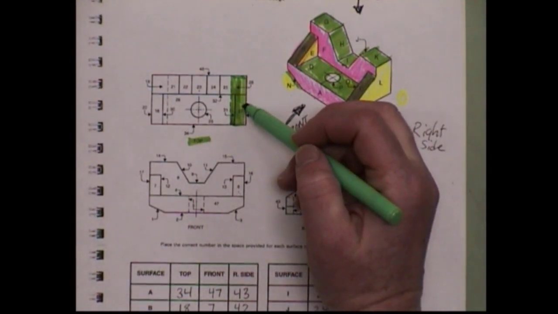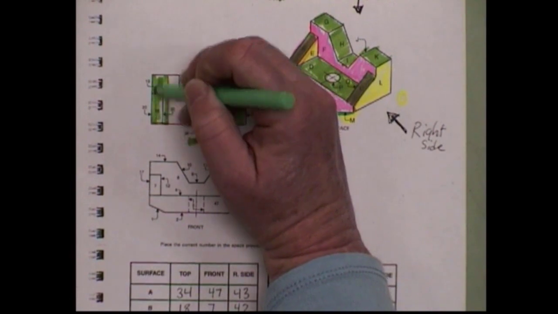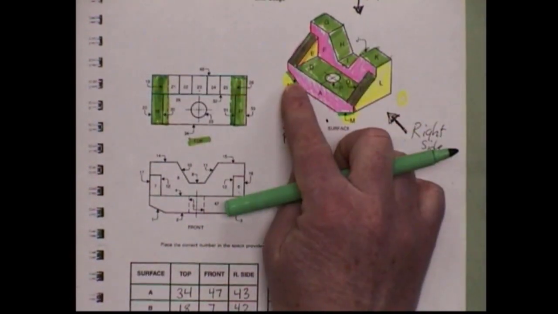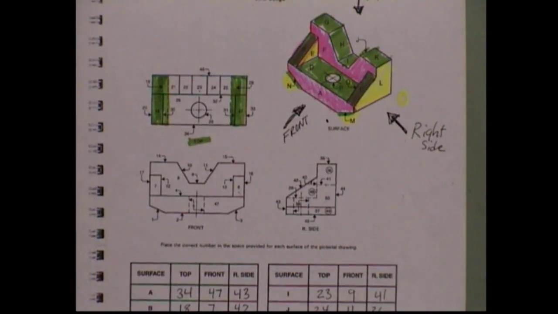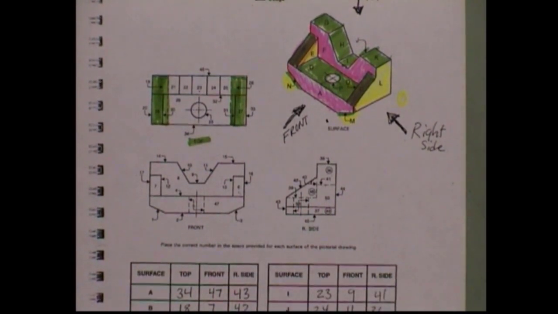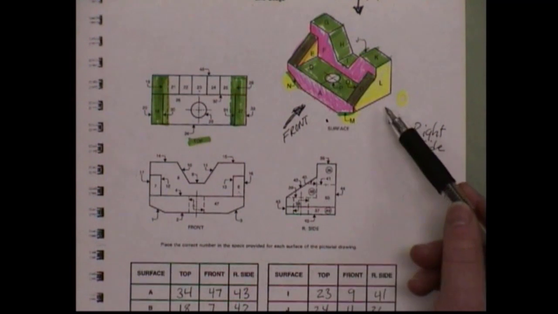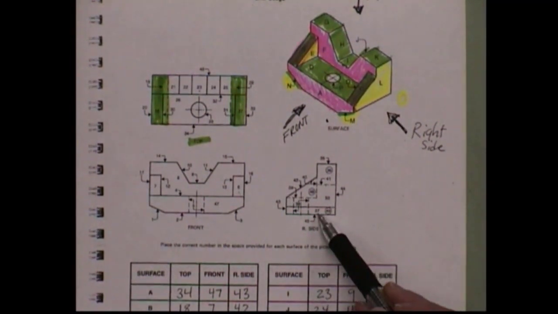So this whole surface is hidden, and on the other side it's the same way for N. This whole surface all the way across the bottom is hidden. So M in the top view we said was 26. M in the front view, we see it as an edge, which is 3. And then M in the right side view, we actually see that as a surface, so it's going to be 37.